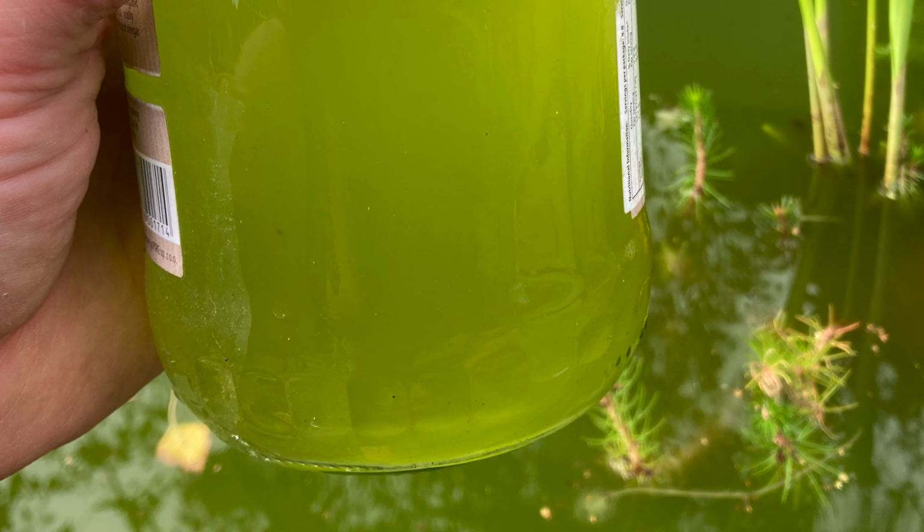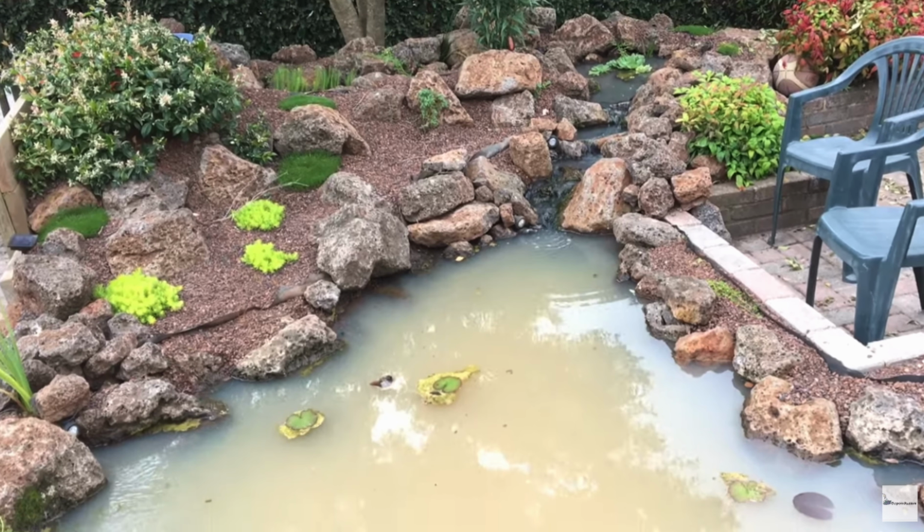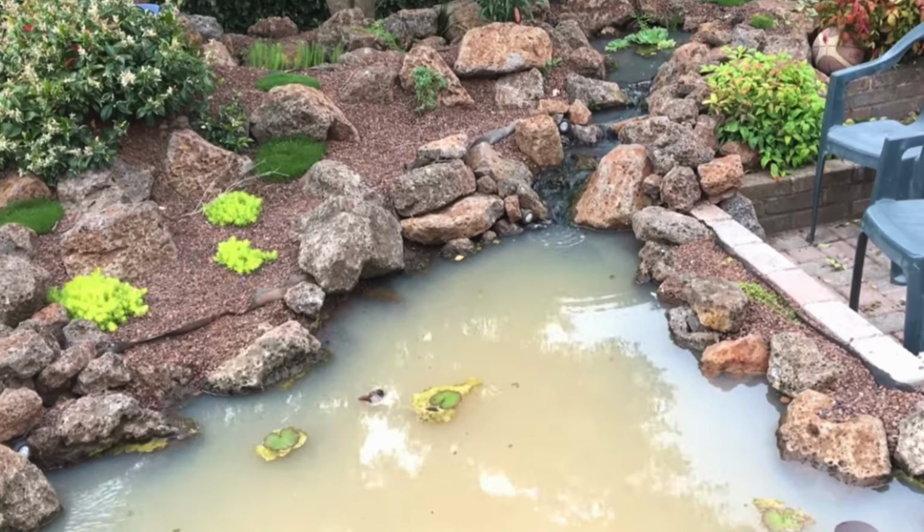So there's three common issues that people have. Green water, where the water looks like it's pea soup. Number two, the water has a brown tinge to it. This can be light or quite dark. And number three, the pond is muddy and it just never clears up.